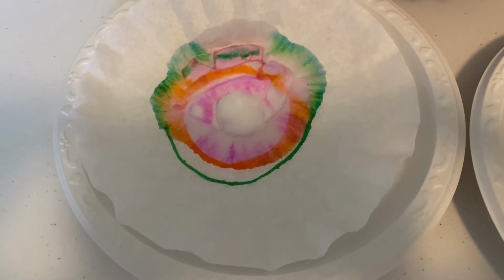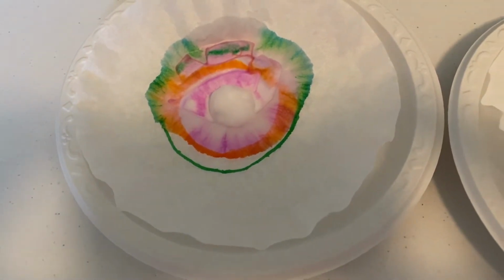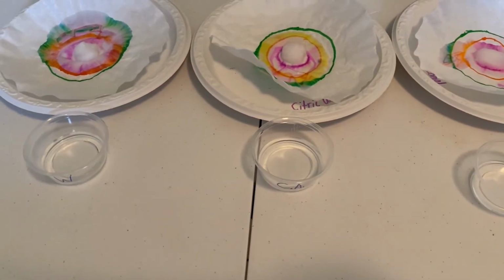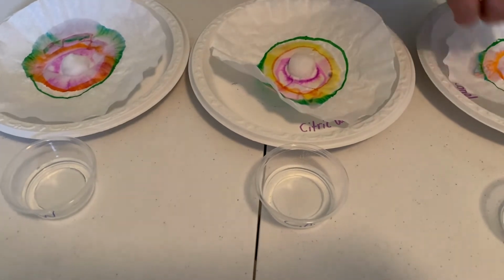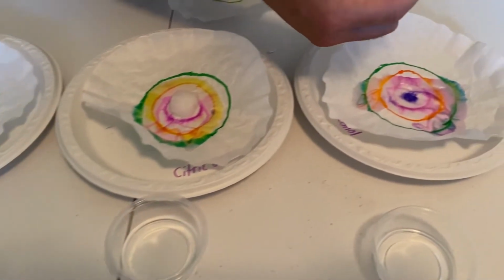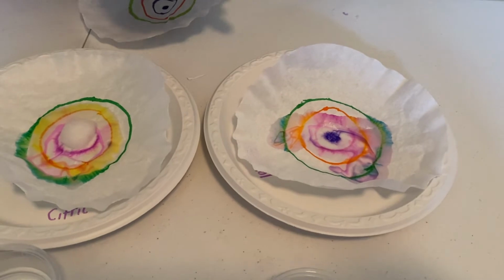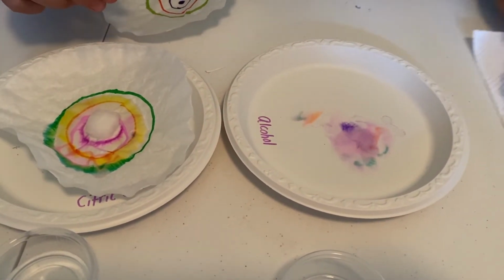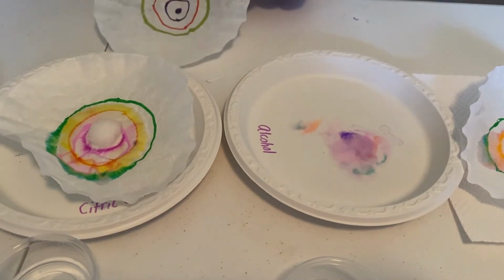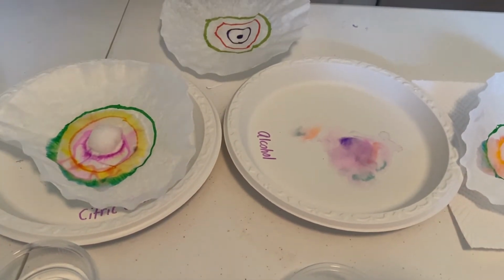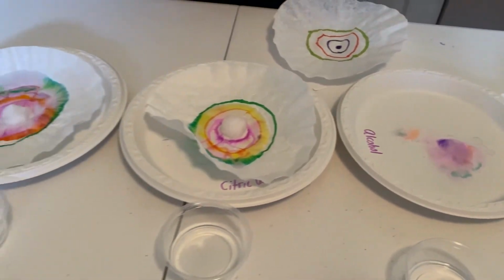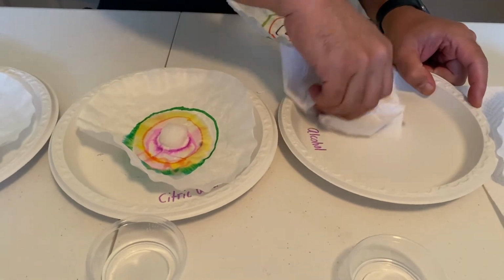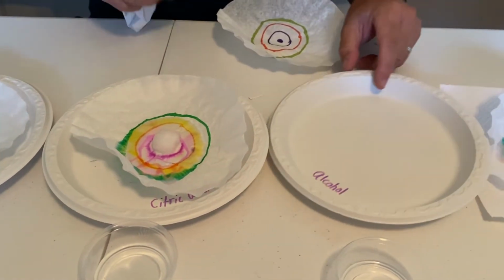What we can do is modify our experiment. I'm going to get a new coffee filter. I'm going to take this one off, and I'm even going to get rid of the cotton ball. I'm going to put that on a paper plate for now. This new filter that I have, I tried to make the same design with different markers this time. The markers that I used were permanent markers this time.